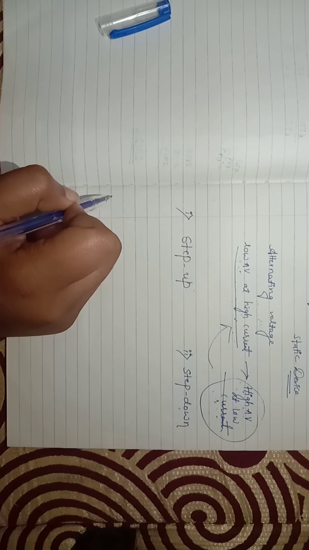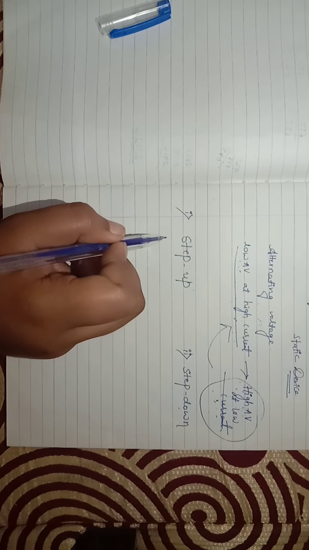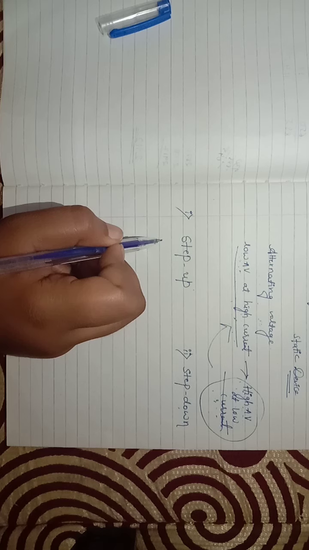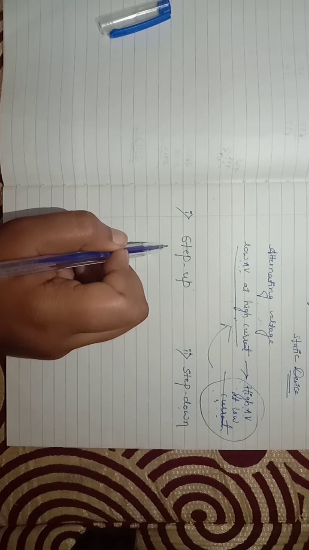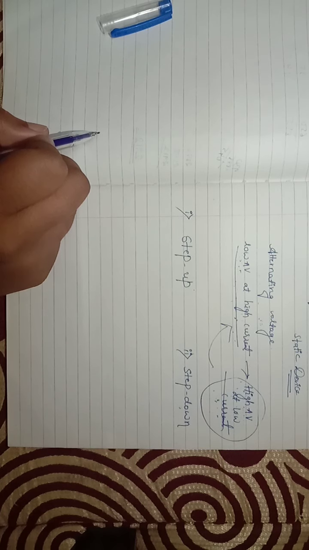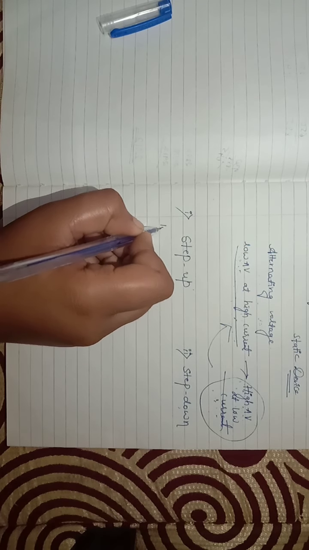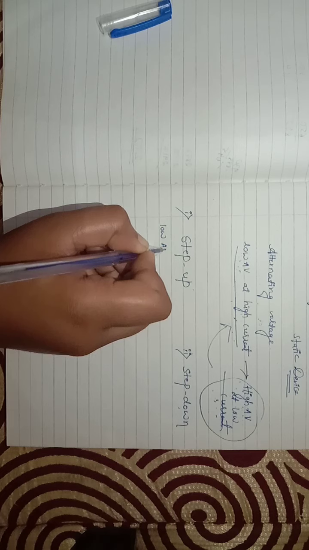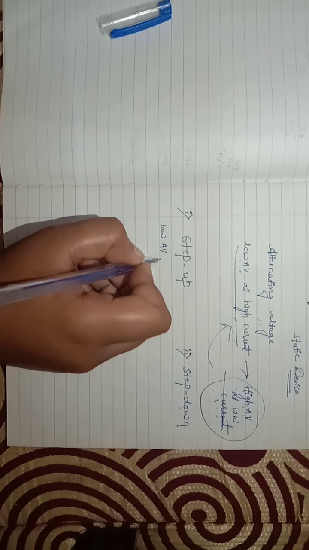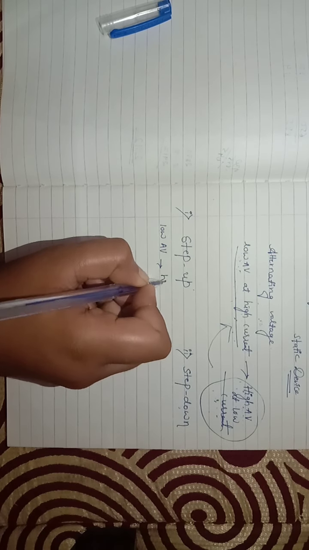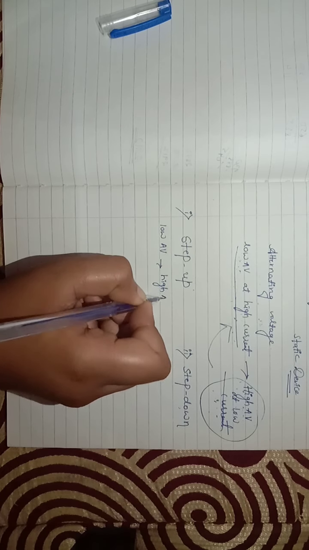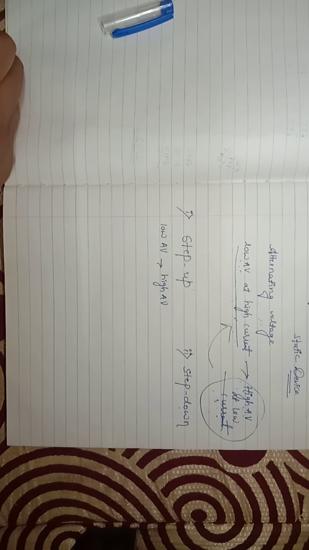So what is the difference between these two? The transformer which converts low alternating voltage at high current into high alternating voltage at low current is called step up.